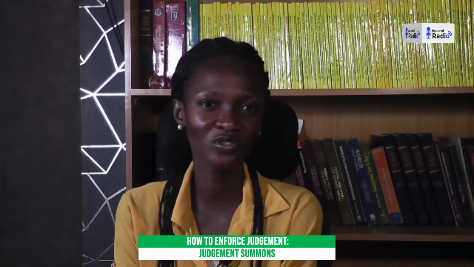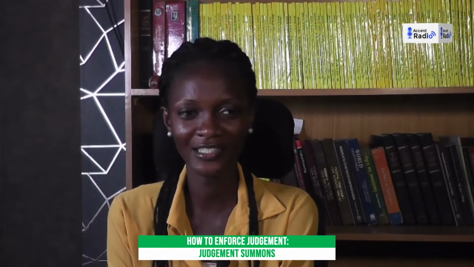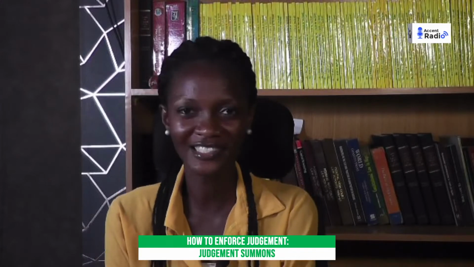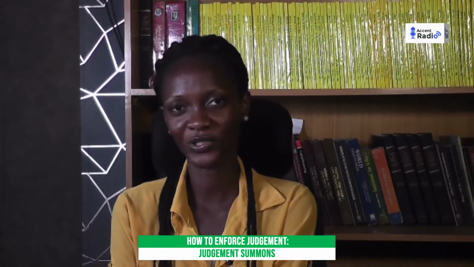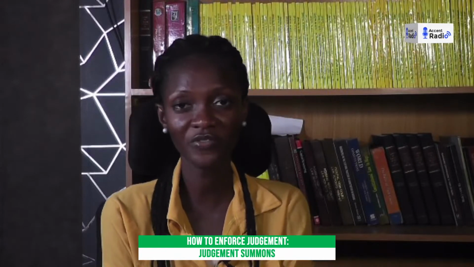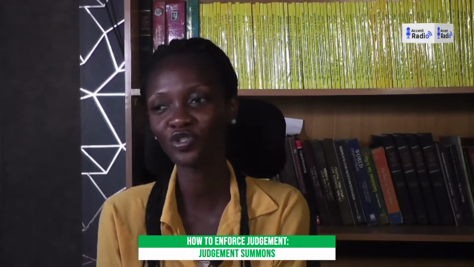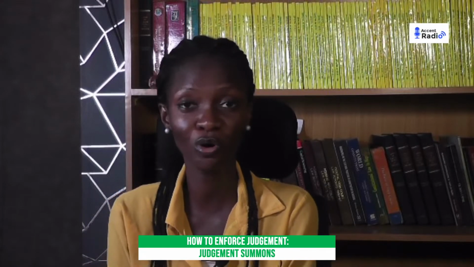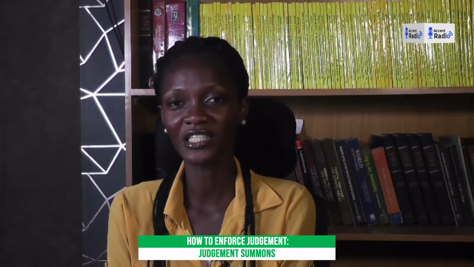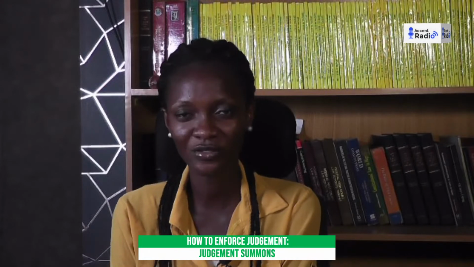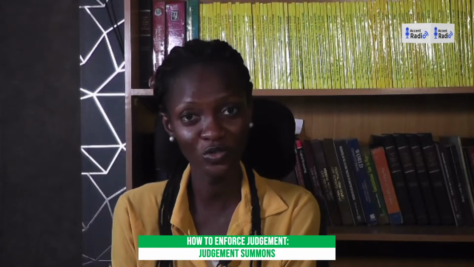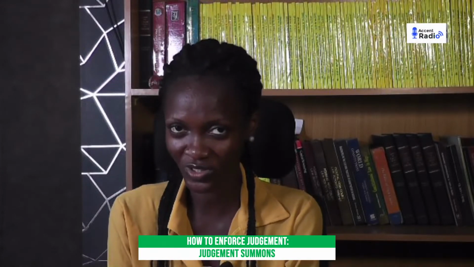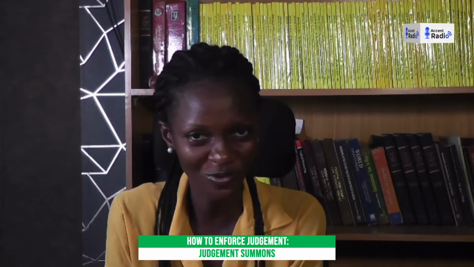So basically, that is what judgment debtor summons is all about. Like I said, it's just to the end that every litigant enjoys the success of his litigation. And these rules, the Sheriff and Civil Process Act, is the major law put in place to ensure that the enforcement of judgment is carried out to the letter. I mean, to the letter. You have to pay 500,000, not 490 or 450. To the letter.